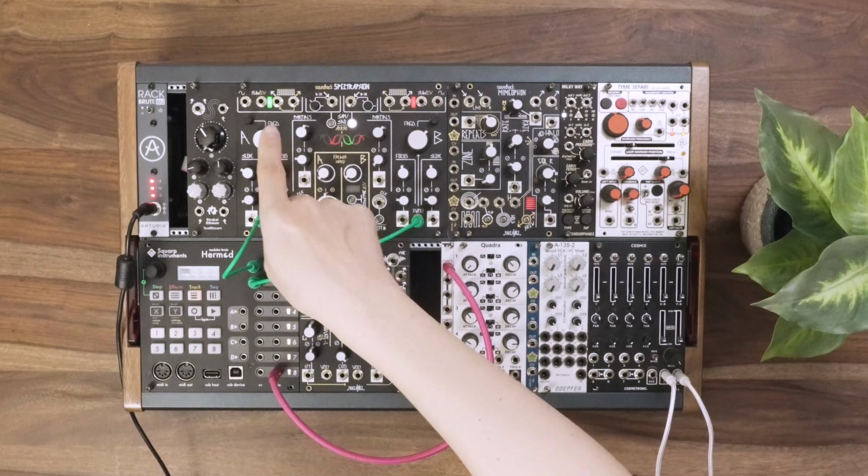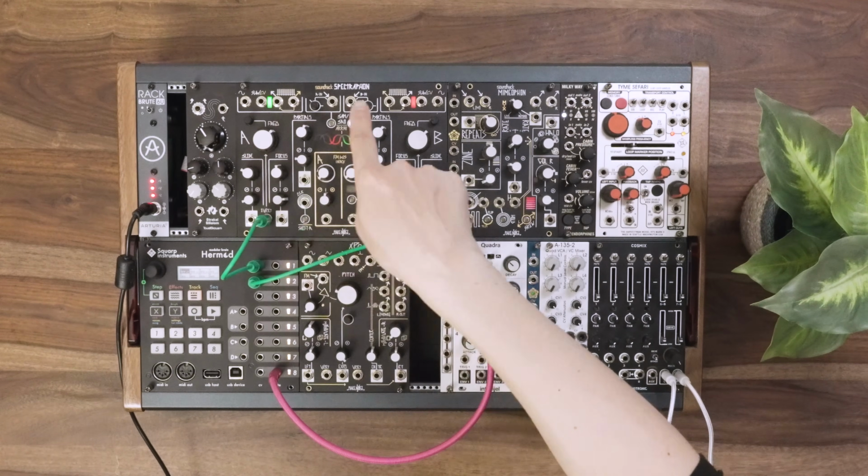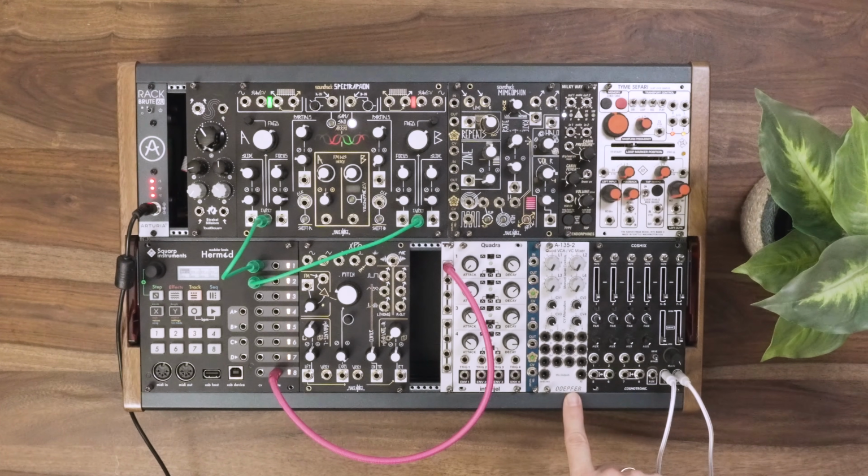In the next step I would like to patch the main outputs of side A and side B into my Doepfer VCA over here.